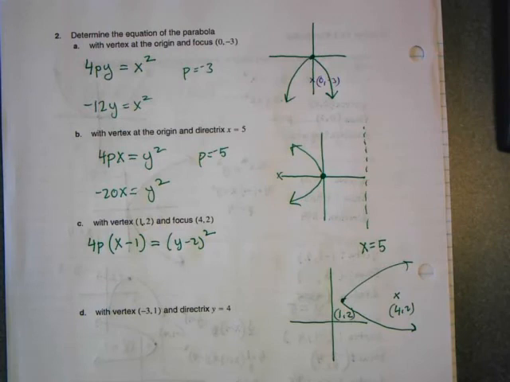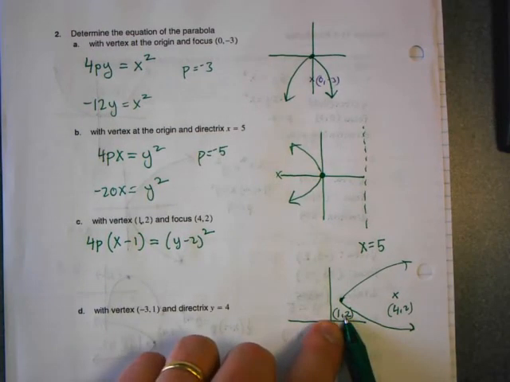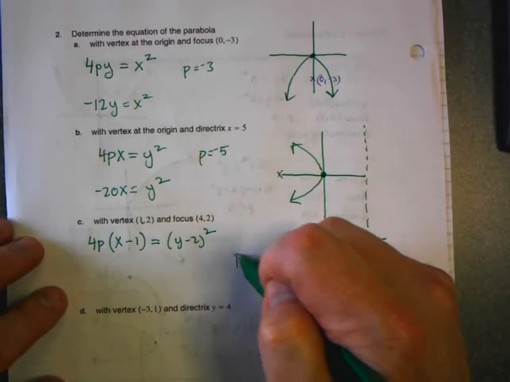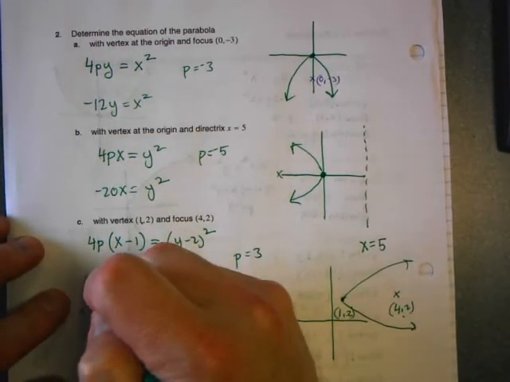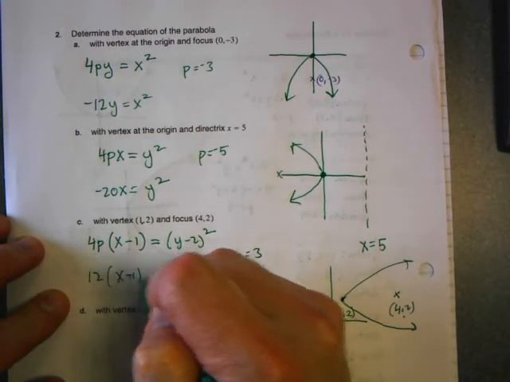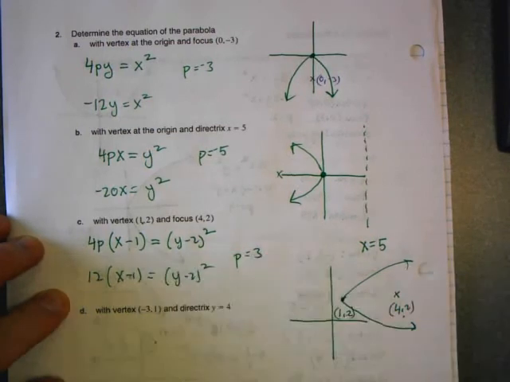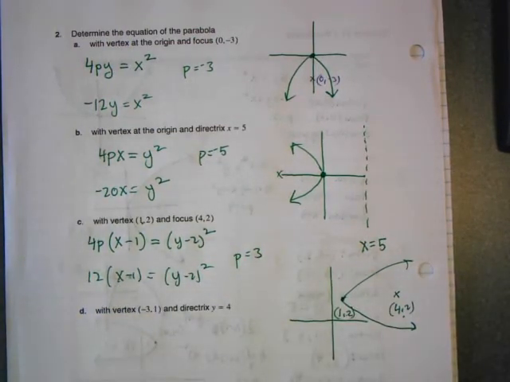And the only thing I need to know is the p number. P is 3 because from 1, 2 to 4, 2, that's a distance of 3. P is 3. So this is 12 x minus 1 equals y minus 2 squared.